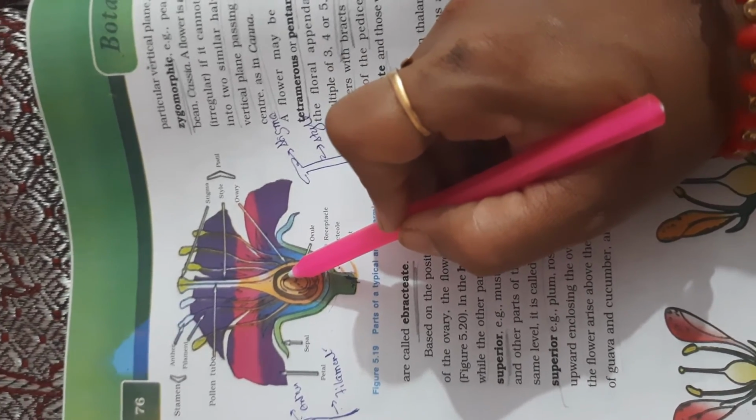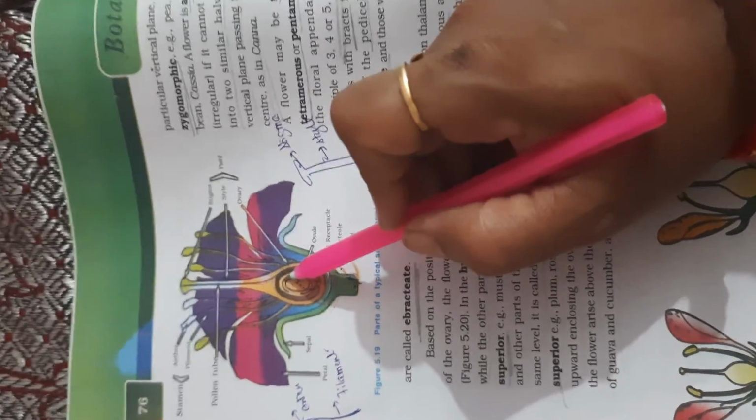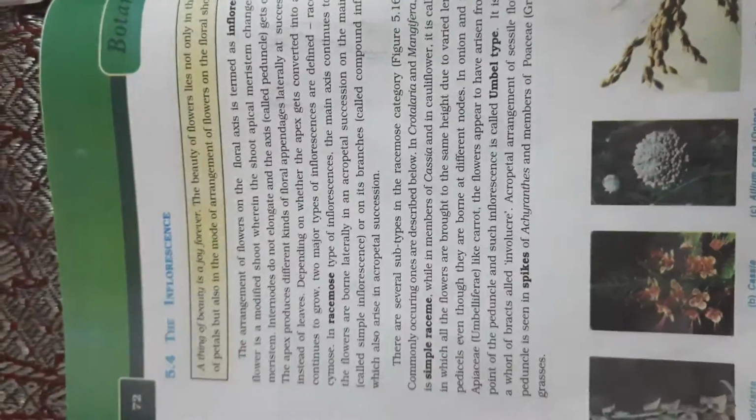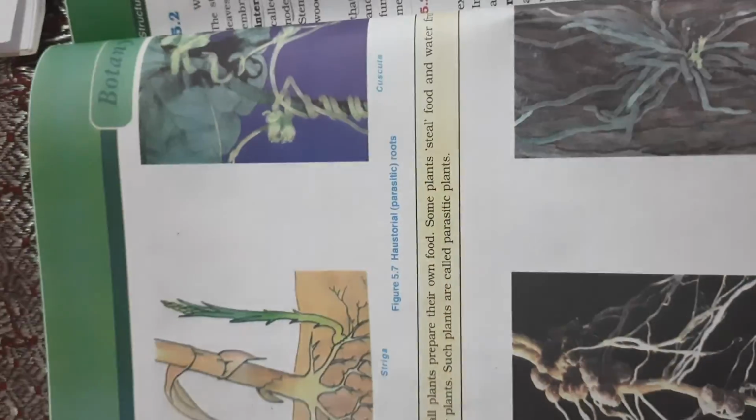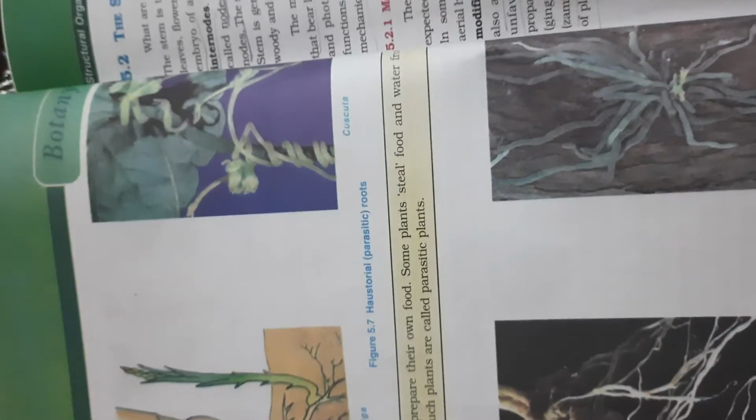In this way, we have the plant kingdom divided into four divisions. We have the algae, bryophytes, pteridophytes, gymnosperms and angiosperms. This is about today's class.